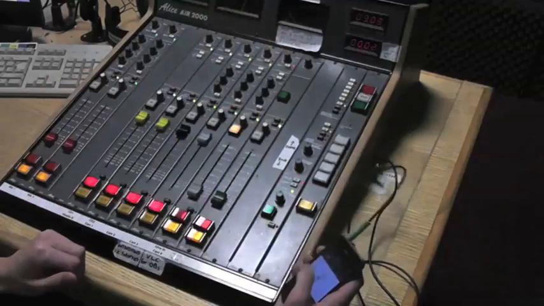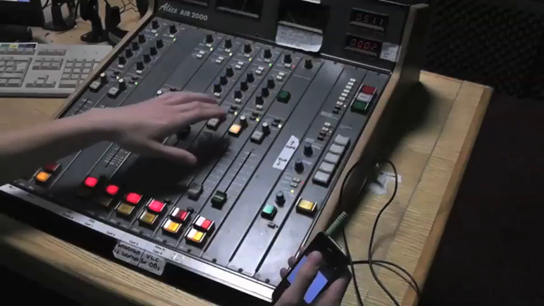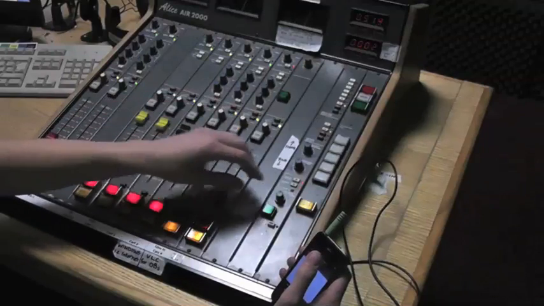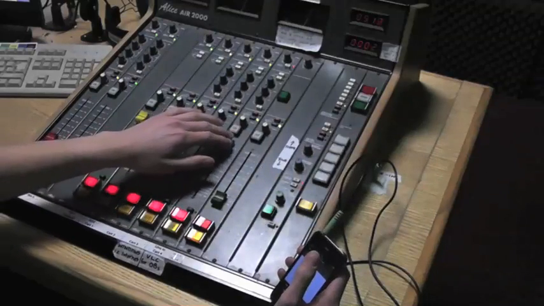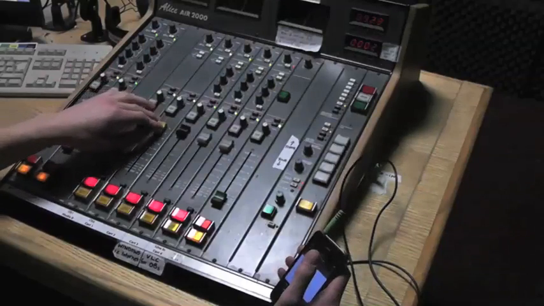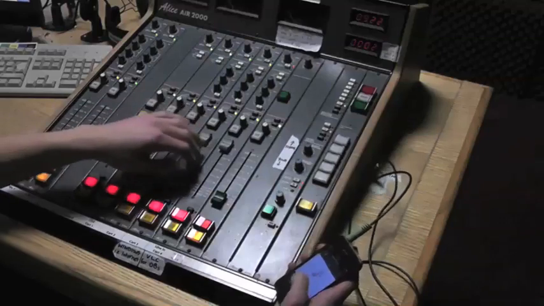So then that's now ready to play. If you unqueue it, put the fader up, and then when you're ready, fade Myriad down and play it.